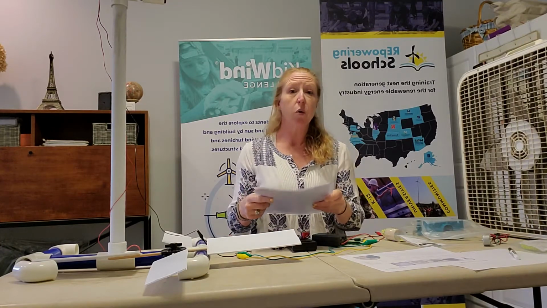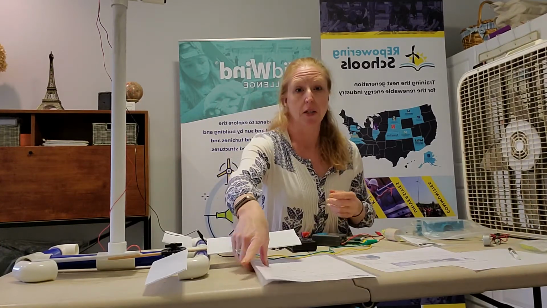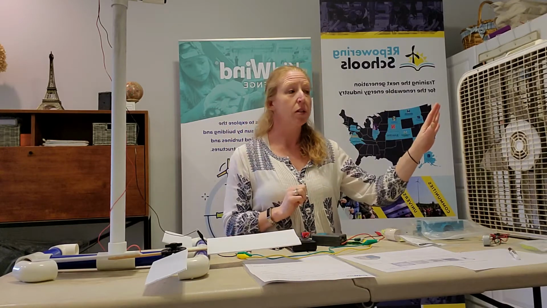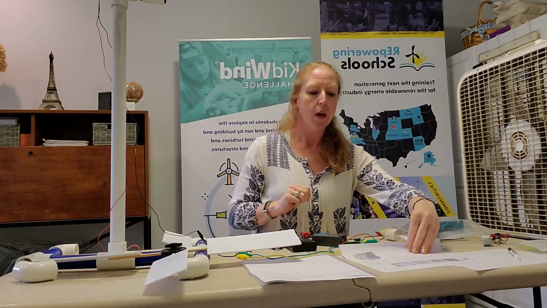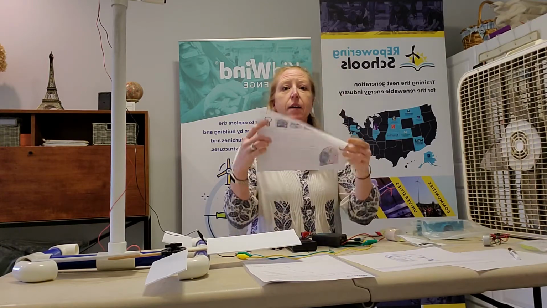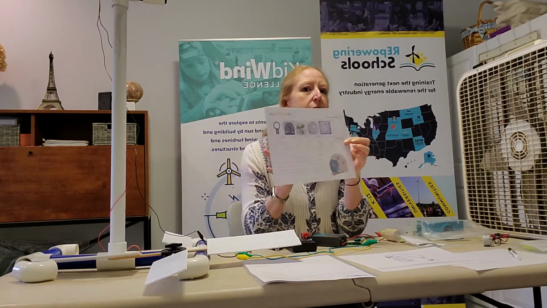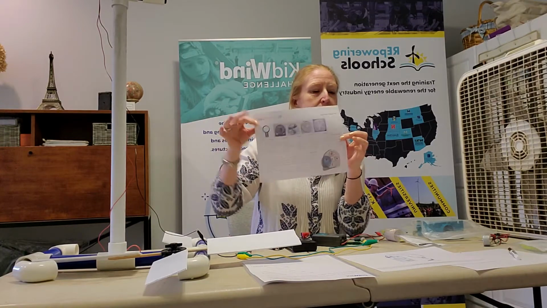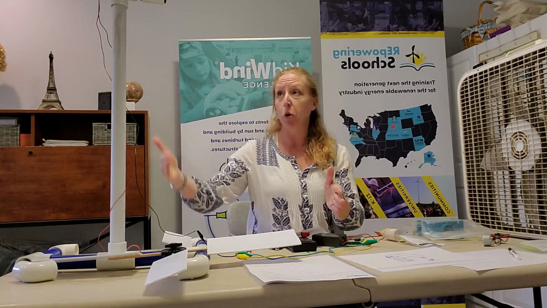So the first thing they're going to want from you is your wind speeds. You're going to need to know the approximate wind speed of your fan. If you don't have an anemometer to be able to calculate that, there's this great cheat sheet that tells you about the wind speed for different kinds of fans at different distances from your wind turbine.